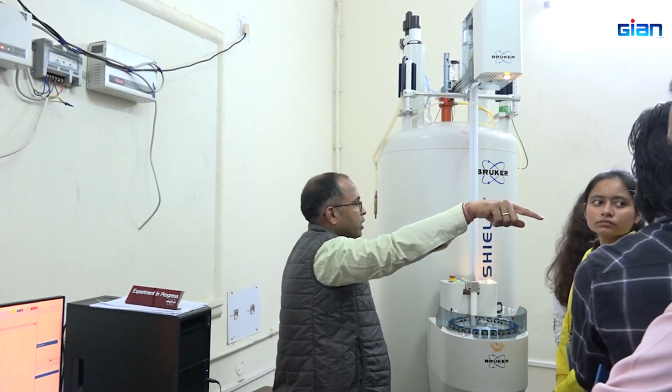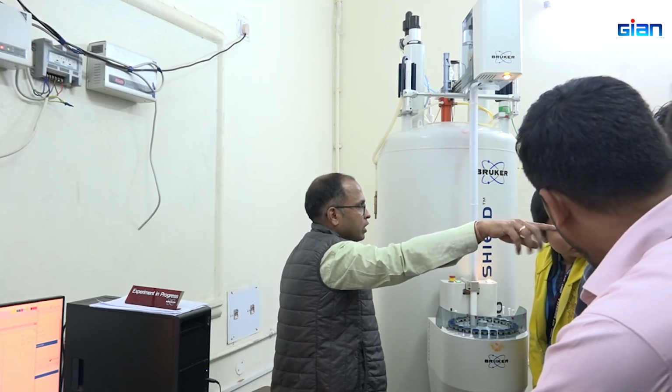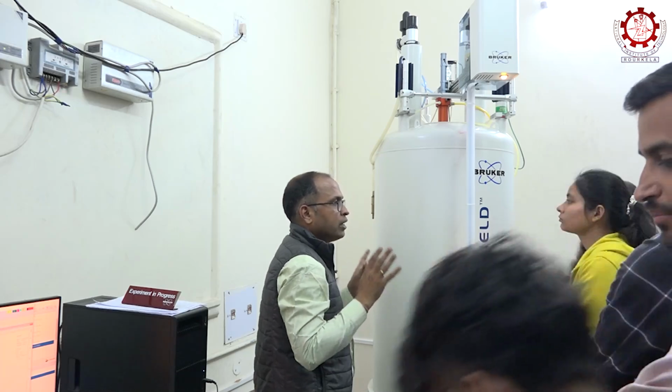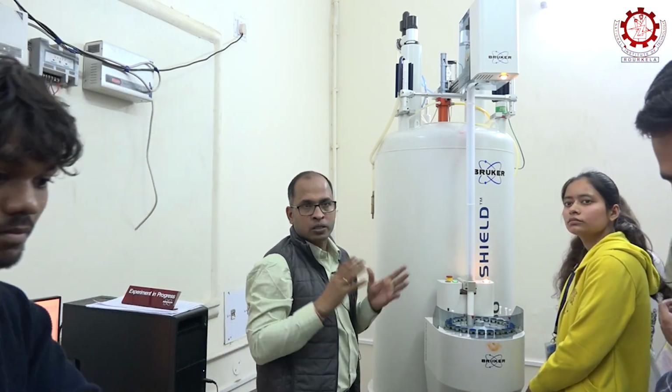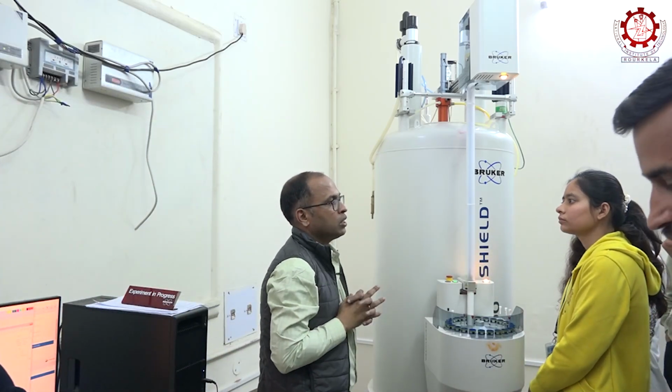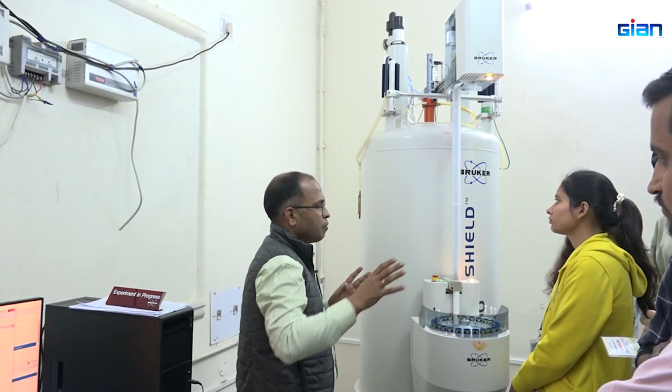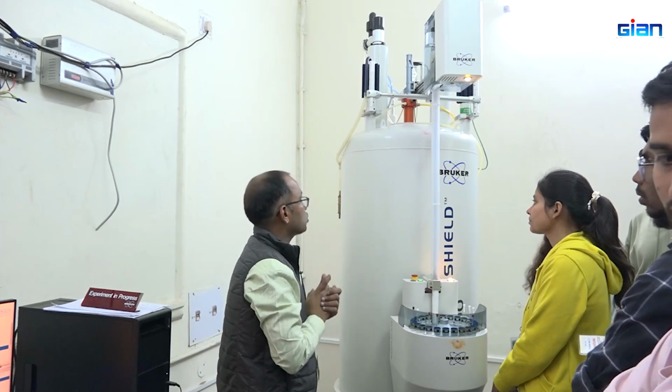These containers are all insulated cans where you can store liquid nitrogen, because liquid nitrogen is at minus 200 degrees centigrade. It keeps evaporating, but if you keep it there, it stays for some time.